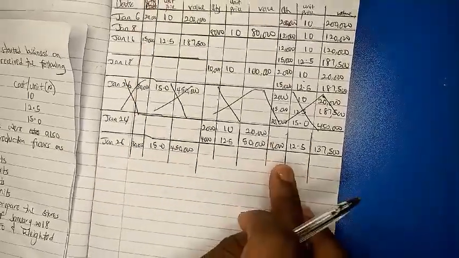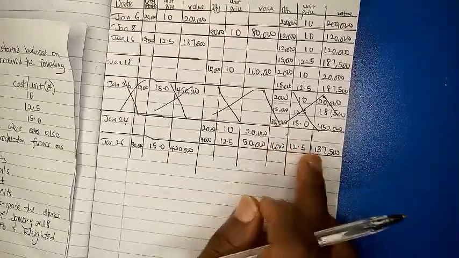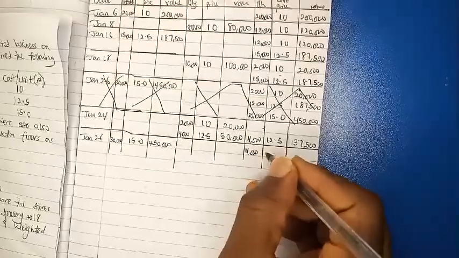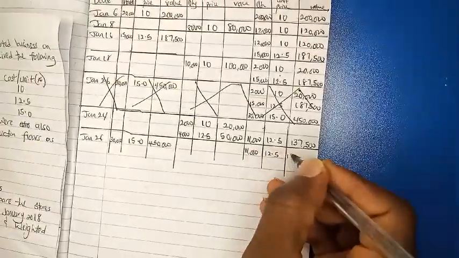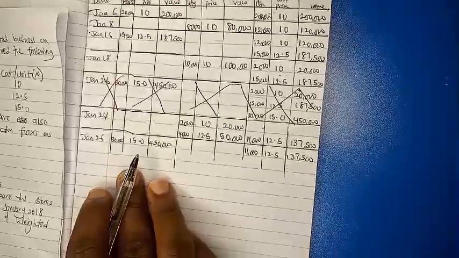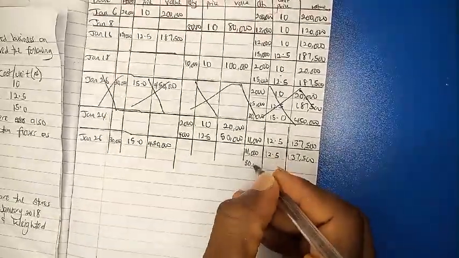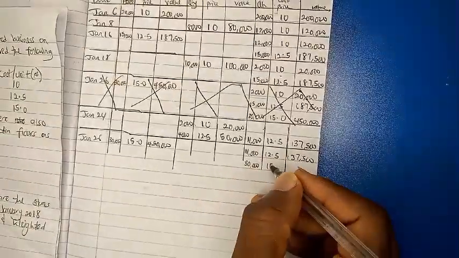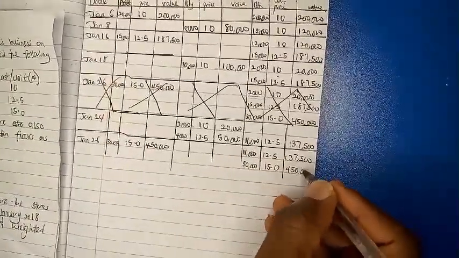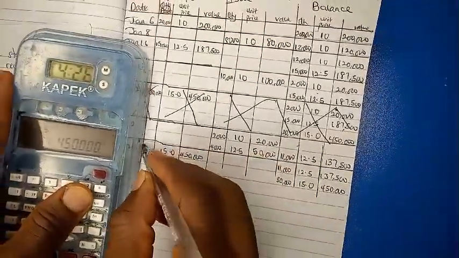So I'm taking this to my store. I'll have to bring in my previous store. What is available in my store before was 11,000 at 12.5 for 137,500. Now I bought additional goods of 30,000, so I'll show that 30,000 at 15.0 for 450,000. And that is all for January 26.